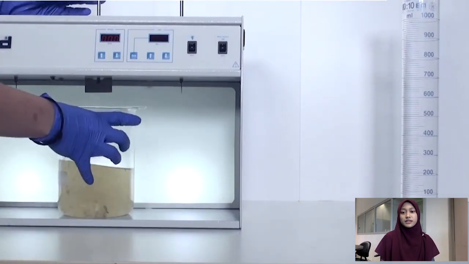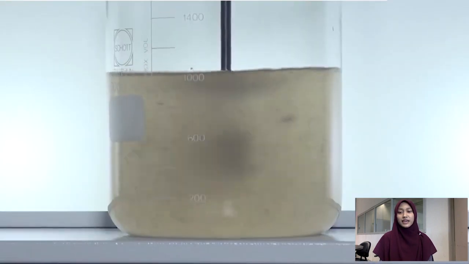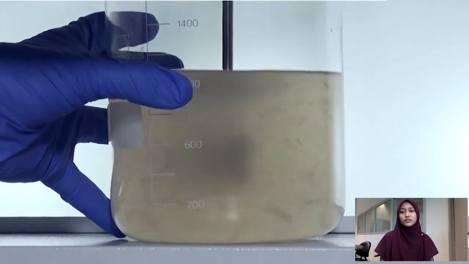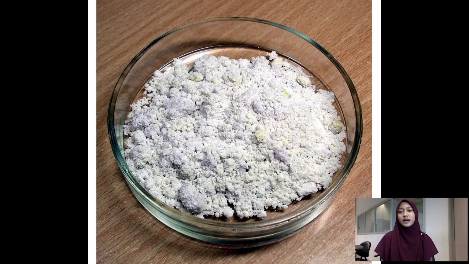The coagulation process involves the addition of a chemical, such as alum, and then rapid mixing to dissolve the chemical and distribute it evenly throughout the water. The common chemicals used as coagulants are alum, iron 3 chloride, iron 3 sulfate, iron 2 sulfate, and lime.